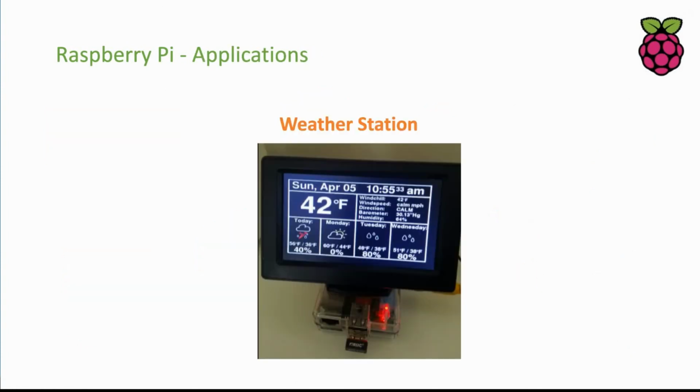So this is a weather station. Somebody developed a Raspberry Pi based weather station. What they have done, as you can see, is connect the Raspberry Pi to an external monitor, and they are talking to a weather API to get the data. That's just a cool project.